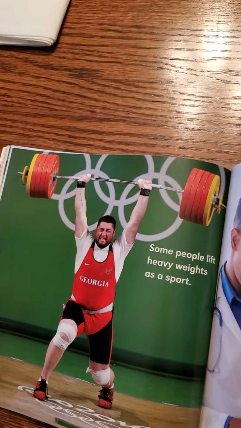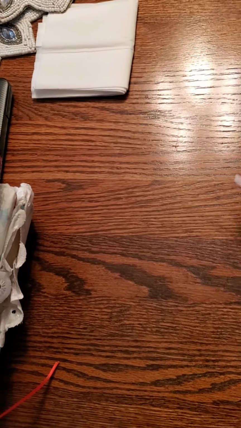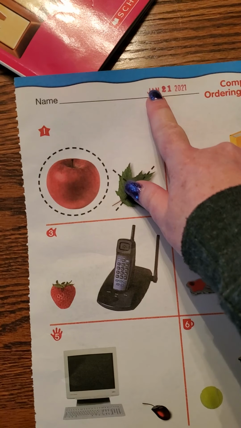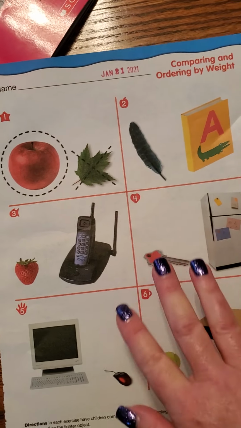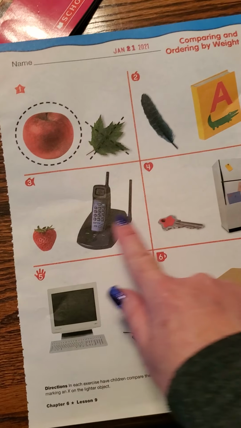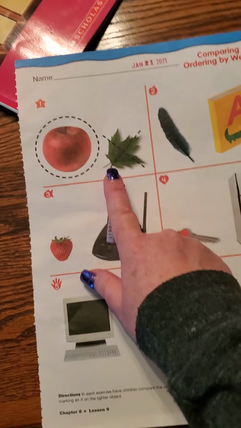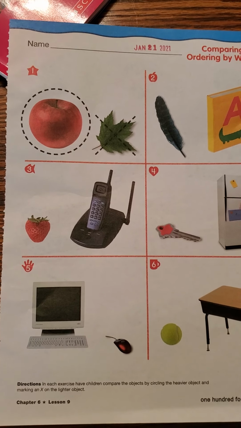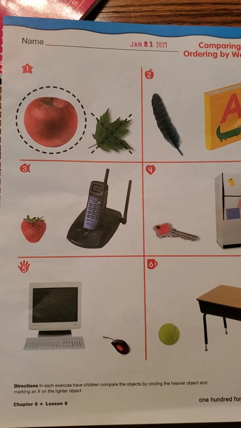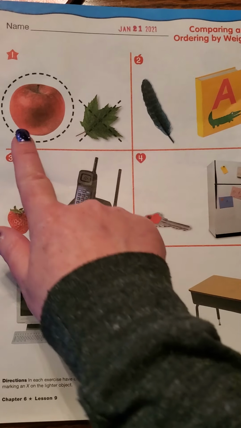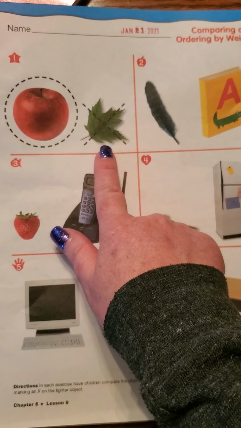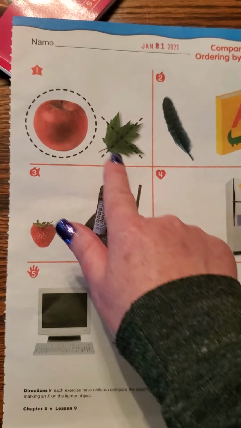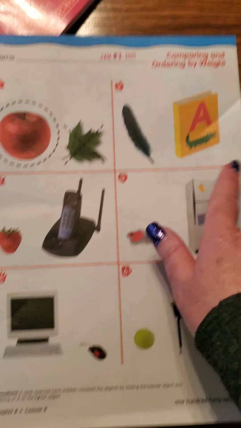Okay, so this is our worksheet that you're going to complete on your own. Let me put it out here. It's got the date on it, January 21st. You have different objects in each block, and the first one's done for you, and what you're doing is comparing to see which one would weigh more. You're going to circle the one that would be heavier and cross out the one that's lighter. So here's an apple and a leaf. And they circled the apple because the apple would be heavier than the leaf. We'll do this one right now.